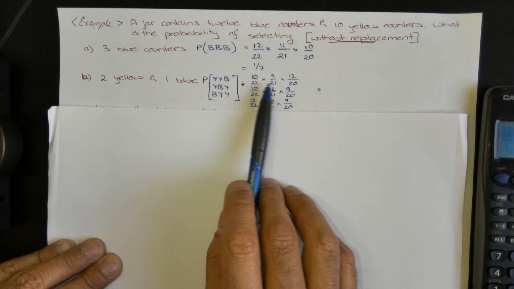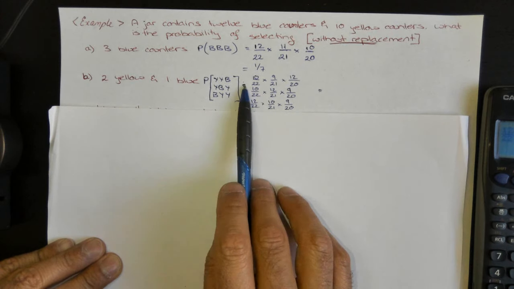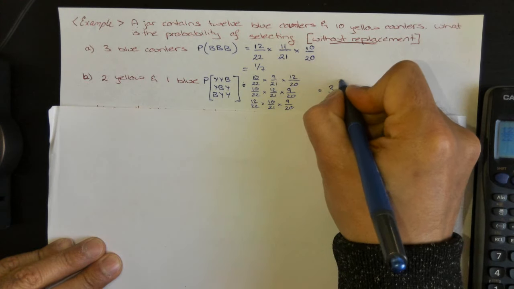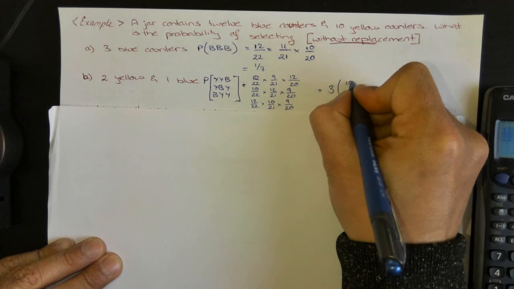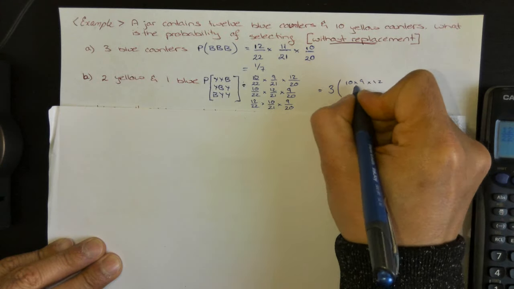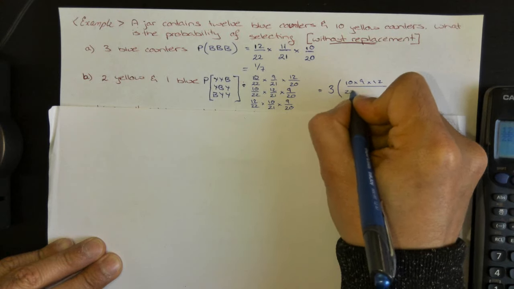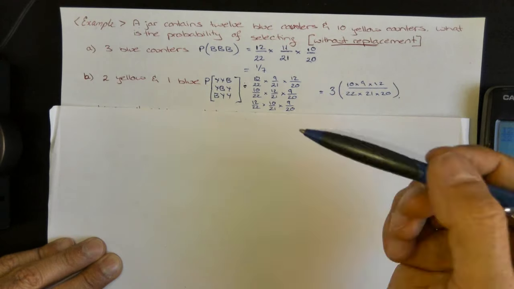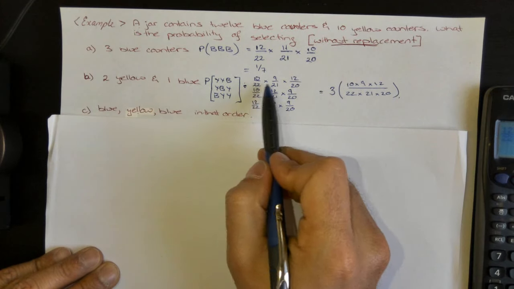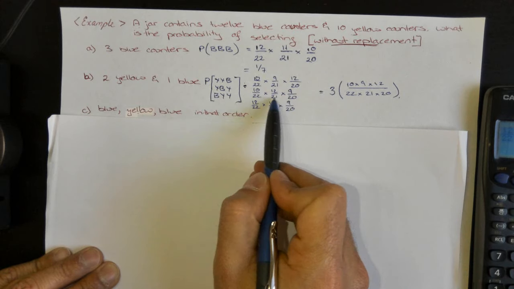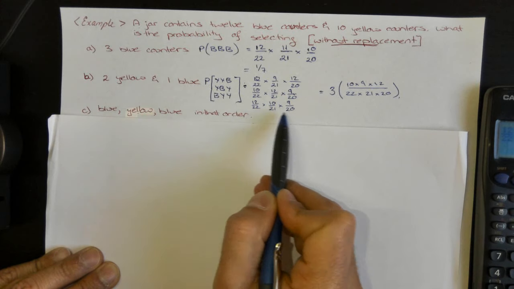Because we're multiplying fractions, when we multiply the numerators and then multiply the denominators, what we actually have is 3 loads of 10, 9, and 12 over 22 times 21 times 20. Alternatively, you could have multiplied that, plus the multiplication of that, plus the multiplication of this.